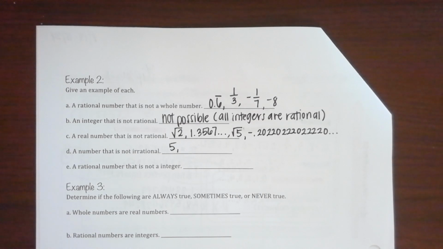A number that is not rational. Don't overthink it. Sorry, a number that's not irrational. Sorry, Kyle, that was me. A number that is not irrational.